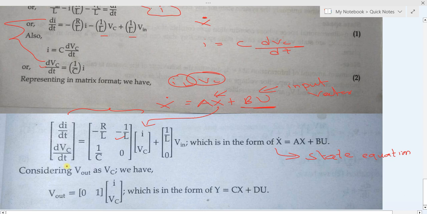Now we also need the output equation, which is represented by y equals Cx plus Du. As we have already seen in the figure, the output is given by the voltage across the capacitor.